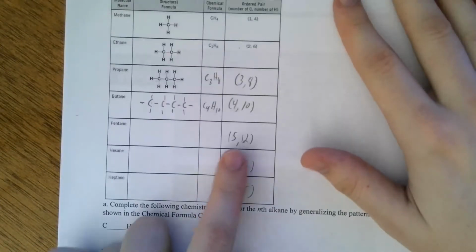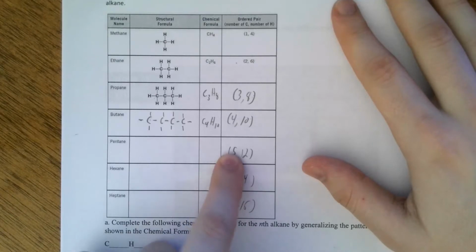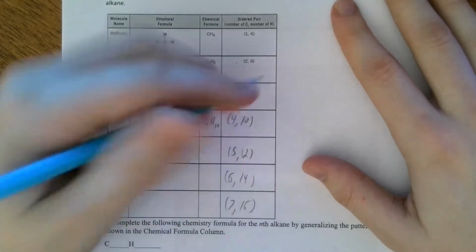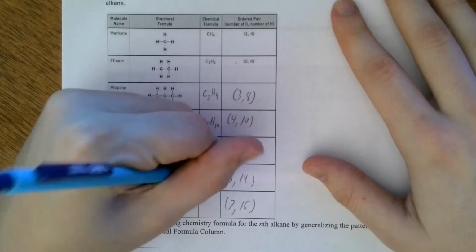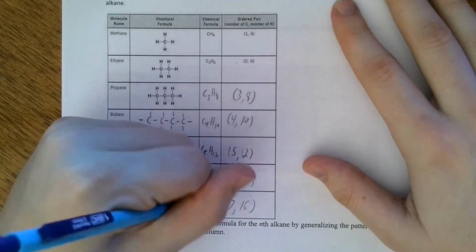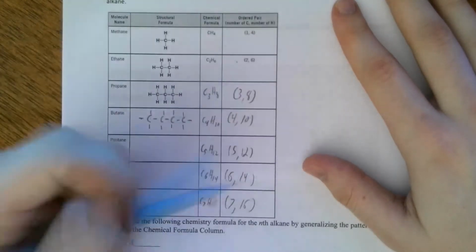Right, so then if we go backwards 1 step and we write their chemical formula, this is just the number of carbon atoms, this is the number of hydrogen. So we get C5H12, C6H14, and C7H16. Okay.